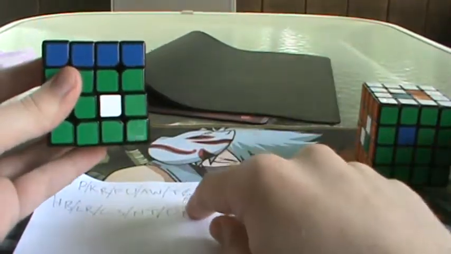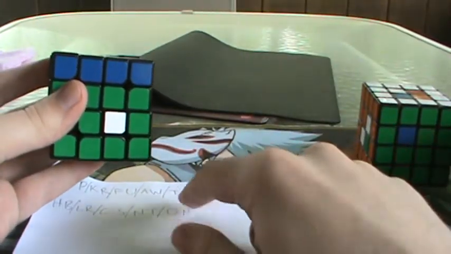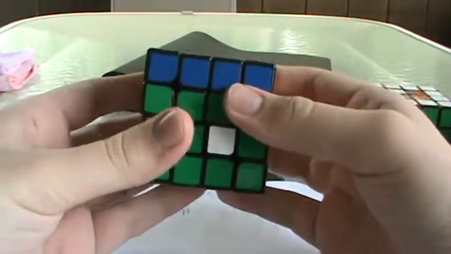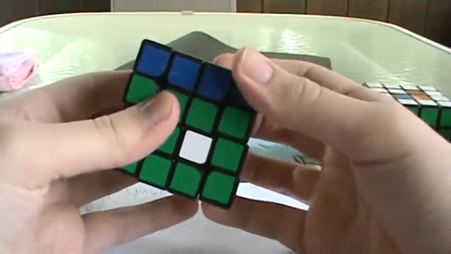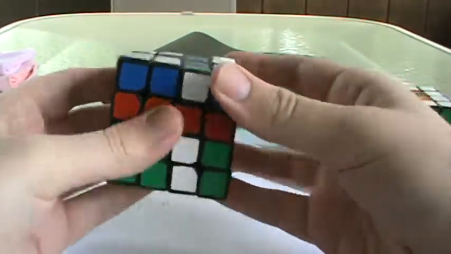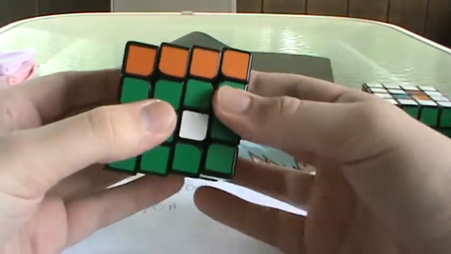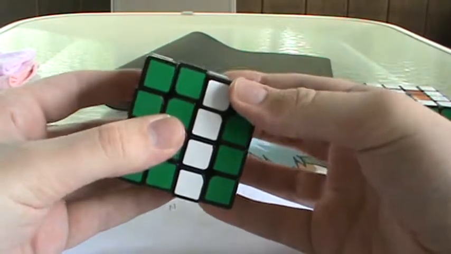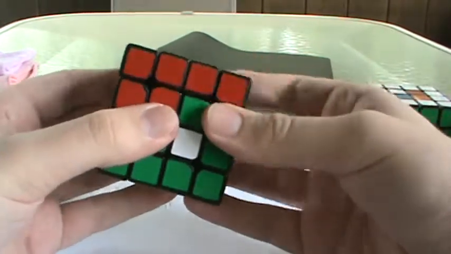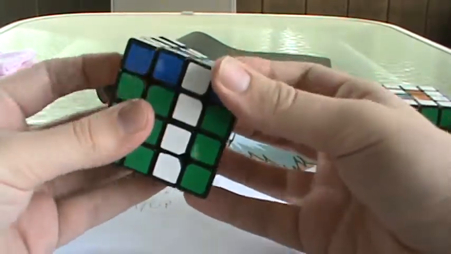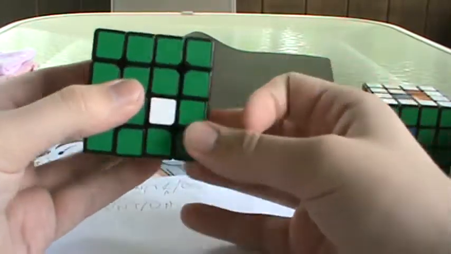Then we have A once again. It's not C, it's A. So right here, we're going to do the same algorithm. Small r prime, small u, small r, u. Small r prime, small u prime, small r, u. Small r prime, small u, small r, u2. Small r prime, small u prime, small r, u2.